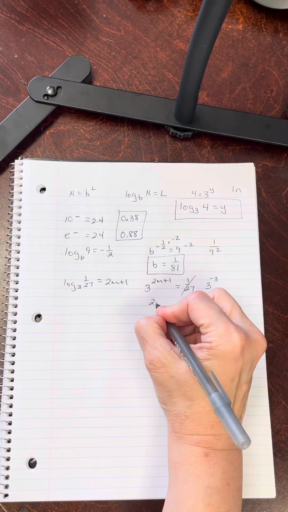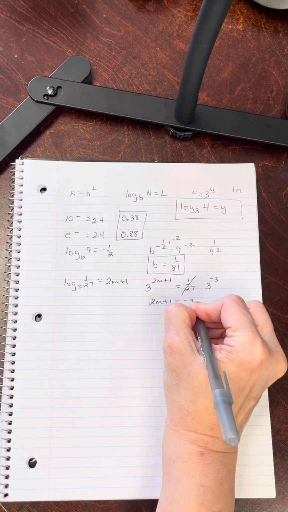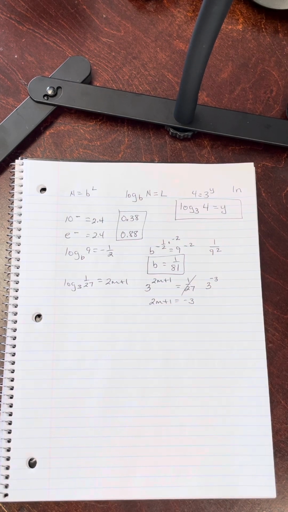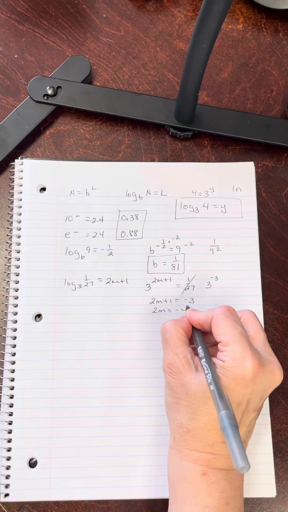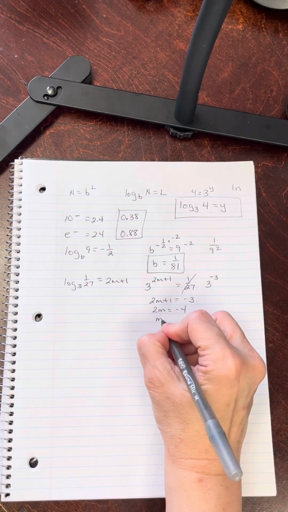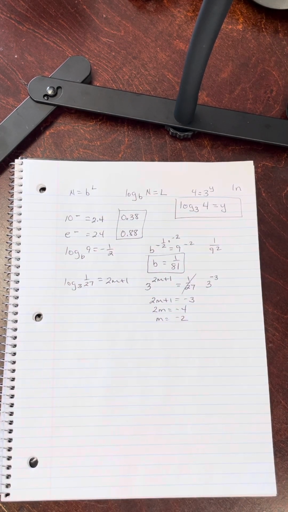The bases are the same, so I don't need to worry about them. So that just drops down: 2m plus 1 equals negative 3. Ooh, yay, now I can solve for m. So 2m equals negative 4 by subtracting 1. Divide by 2, m equals negative 2.